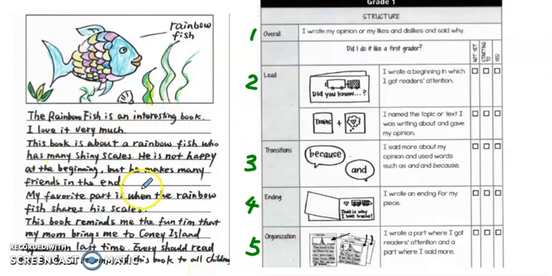So what do you think about this writing? Is this student a good writer? Yes? Yes, I think yes, for sure. But we can use the checklist to make his writing better. Okay? So let's check all these 5 parts one by one. Number 1, I wrote my opinion or my likes or dislikes and say why. So let's check the beginning.